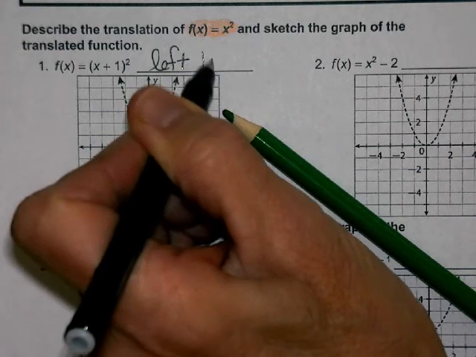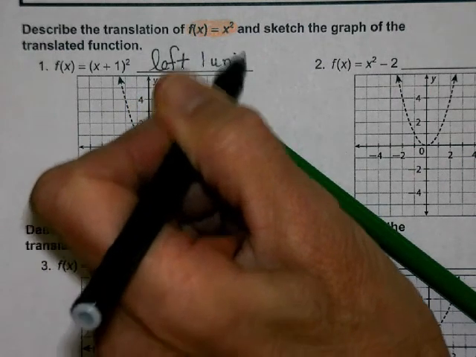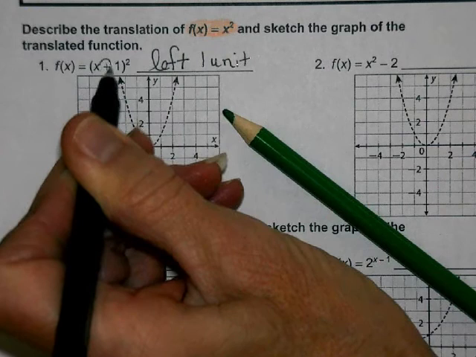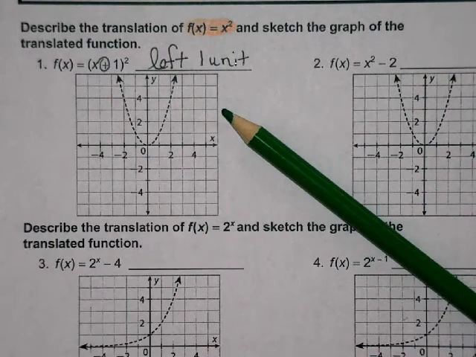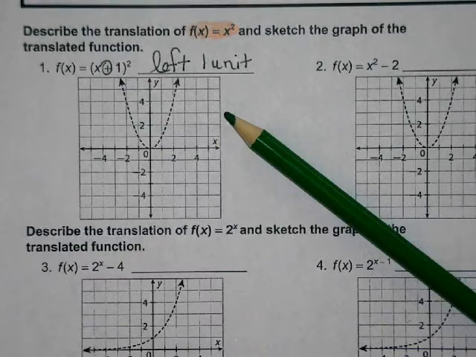So this is telling me I'm going left 1 unit. See, that tells me I'm going left. Crazy, huh? X is crazy.